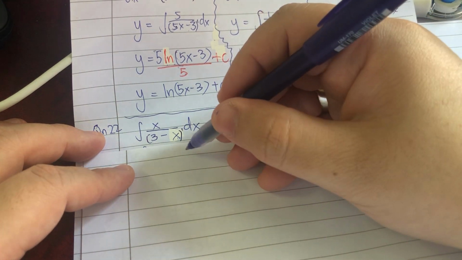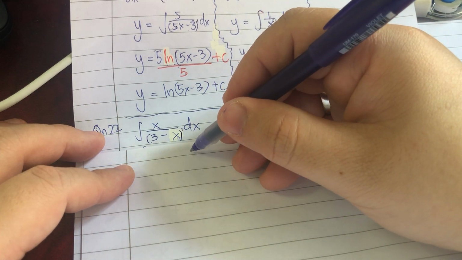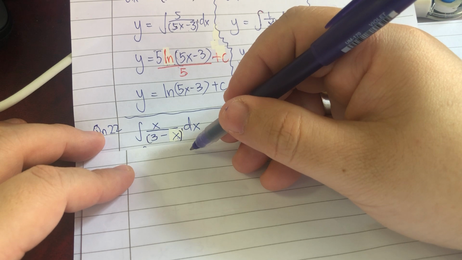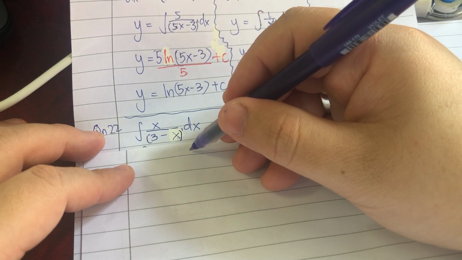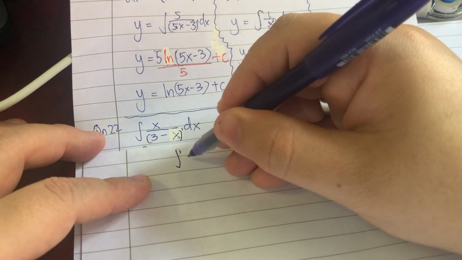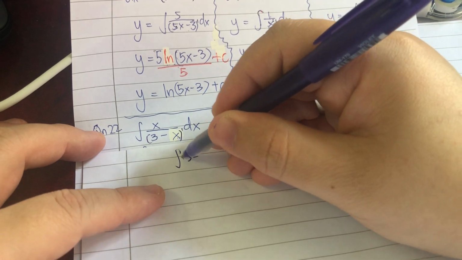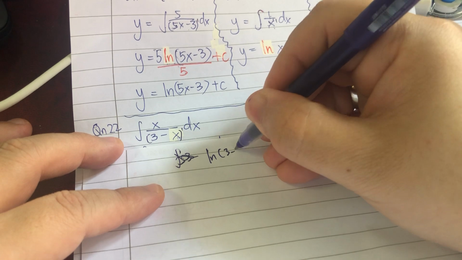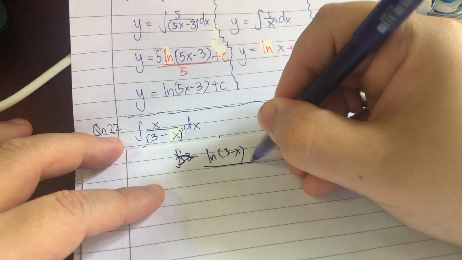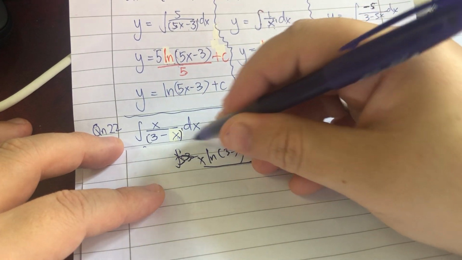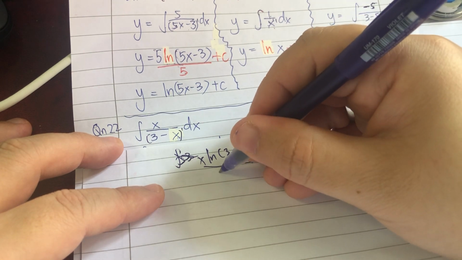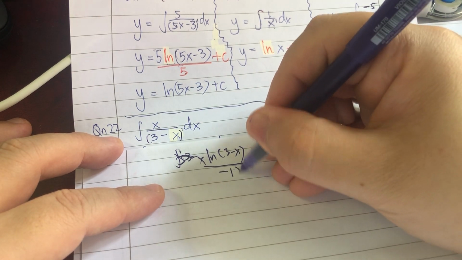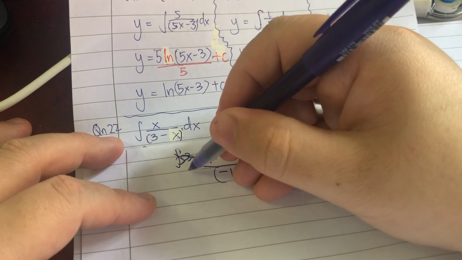It's a ln thing. But then I have a problem. And what is the problem? Suppose I write ln of 3 minus x, then I divide by, I write the x here, then I write minus 1 at the denominator, then plus c.